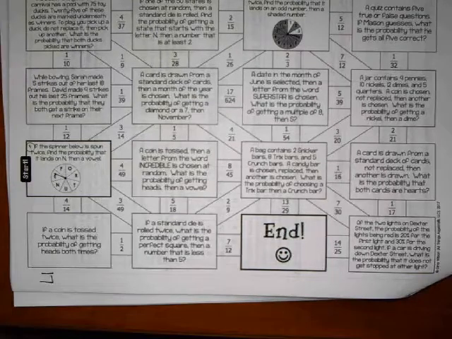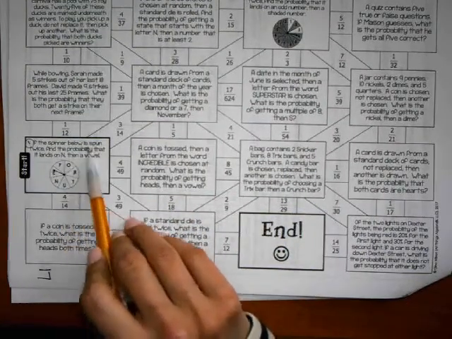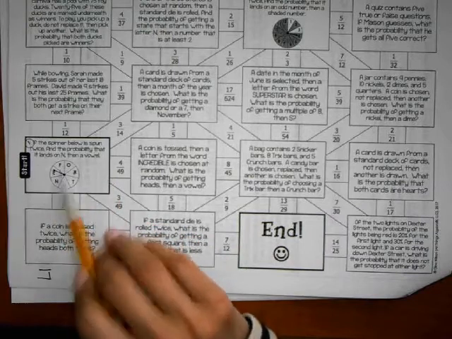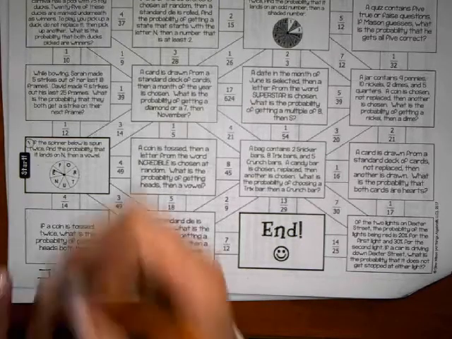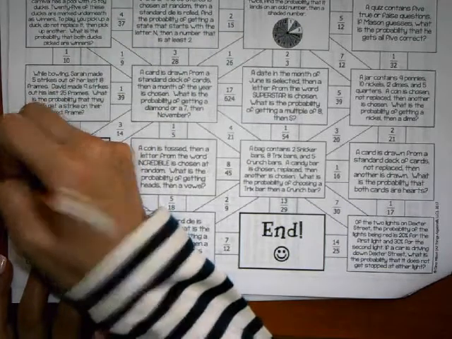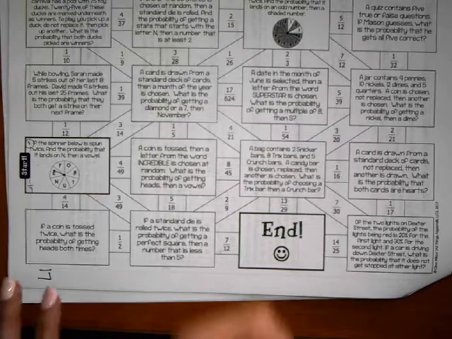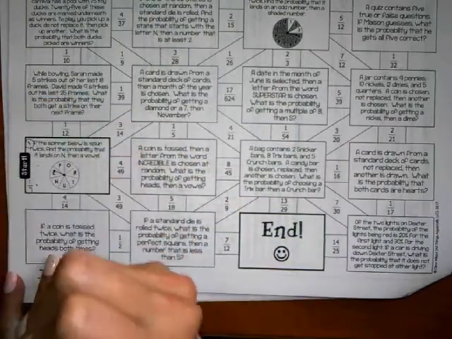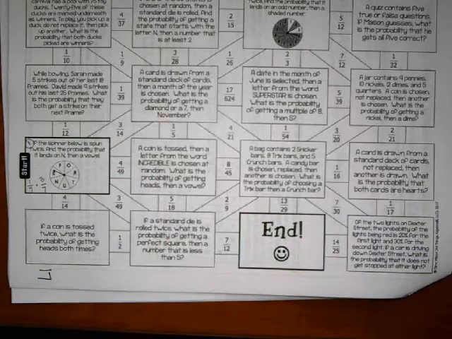Okay, so what you do is you answer the question. It says, if the spinner below is spun twice, find the probability that it lands on an N and then a vowel. So someone tell me what's the probability that the spinner lands on an N. Claire? 1/7. So I'm going to write 1/7 in that box. What's the probability I then get a vowel? Leah? Sorry, say that louder, sweetie. 3/7. So I have 1/7 times 3/7, which is what?